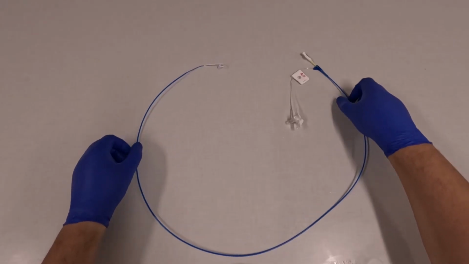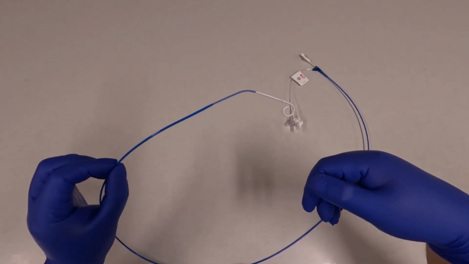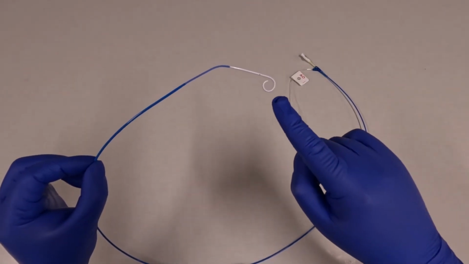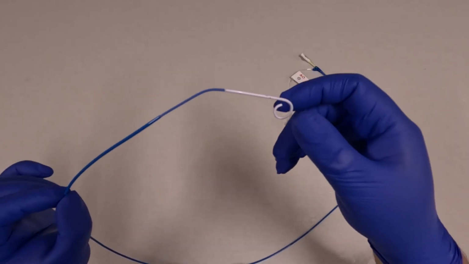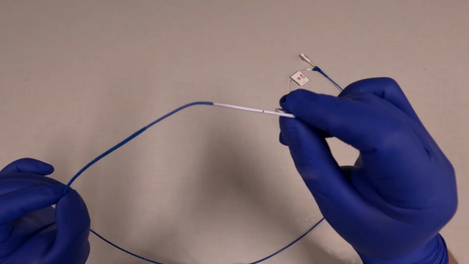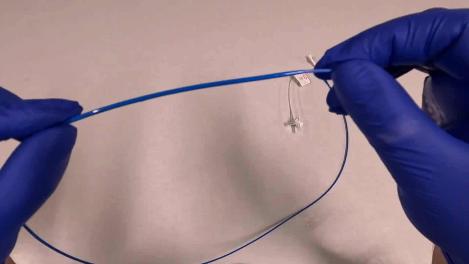When you open the package, you'll see the catheter. It's actually two catheters with one inserted into the other. At the end, you see the pigtail on a 145-degree bend. There are holes at the end, and then holes in the proximal portion that would sit in the aorta.